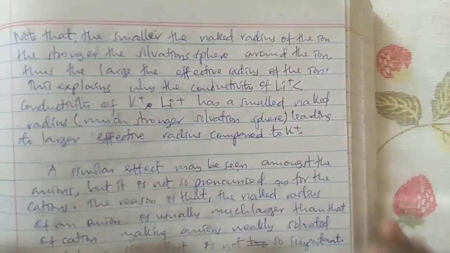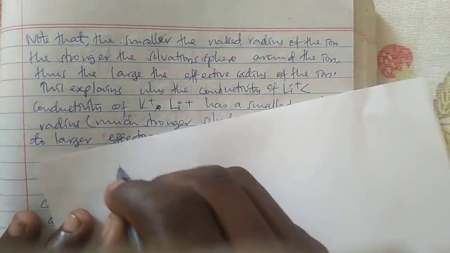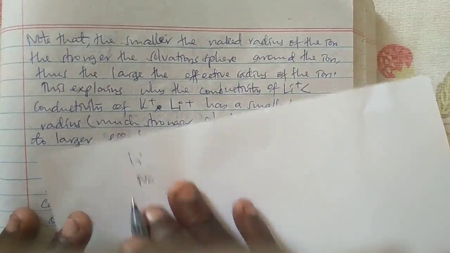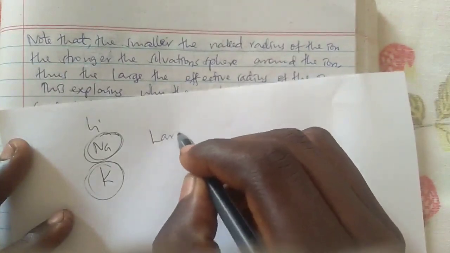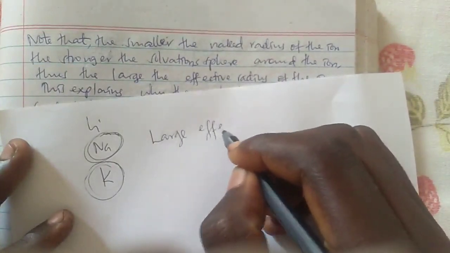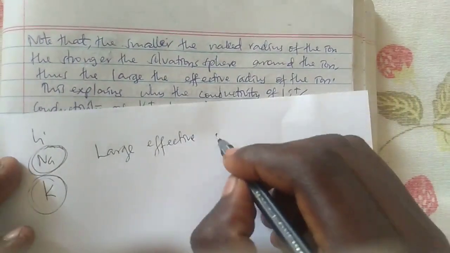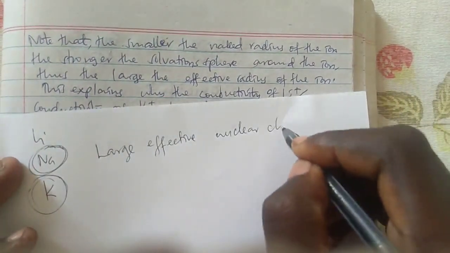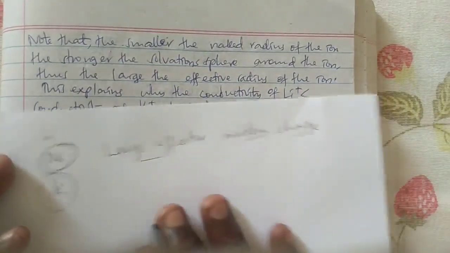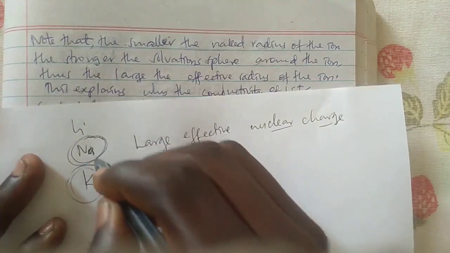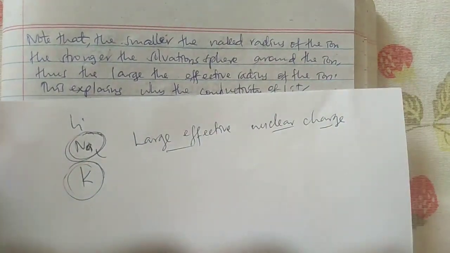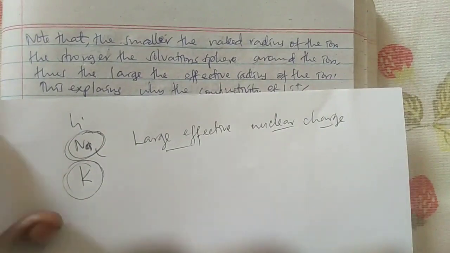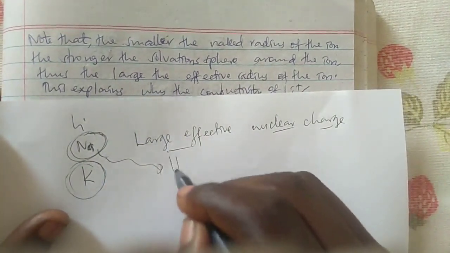Remember, tunavyokuwa na group 1 elements such as lithium or sodium or even potassium, they are small. Sodium is smaller inside than potassium. Unaona, sodium being smaller than potassium, it will have large effective nuclear charge. Au kwa lugha nyingine tungesema, kwa sababu sodium ina nuclear charge kubwa, tungeweza kusema ina high electronegativity.